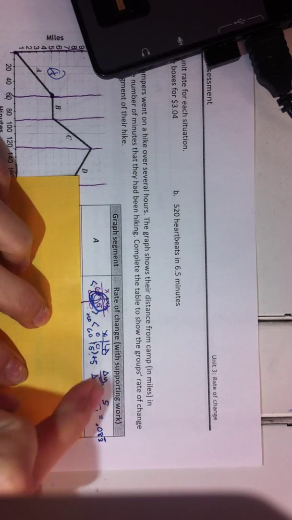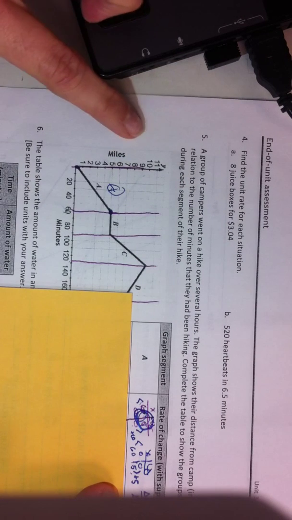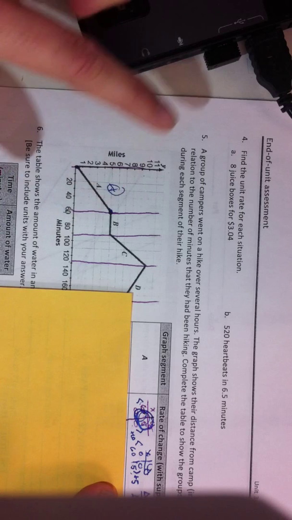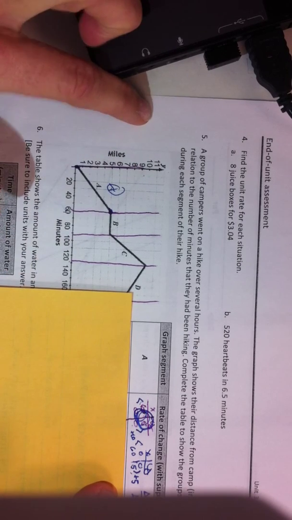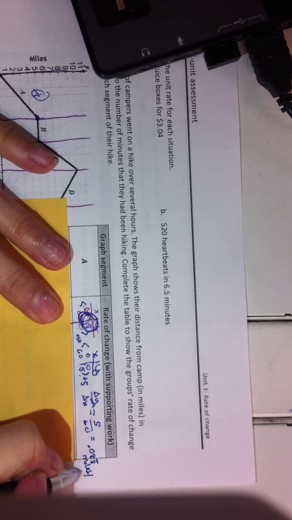Now you got half credit if you got that far, but a rate always needs your words. Now your words, remember, it's Y over X, Y per X. My Y is miles, my X is minutes, so it's Y per X, or miles per minute. So make sure that you got miles per minute.